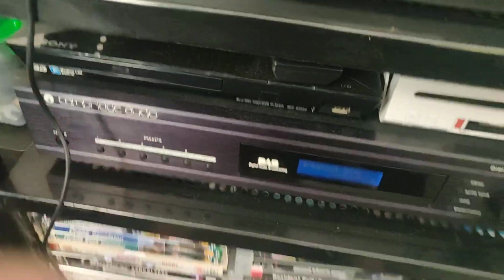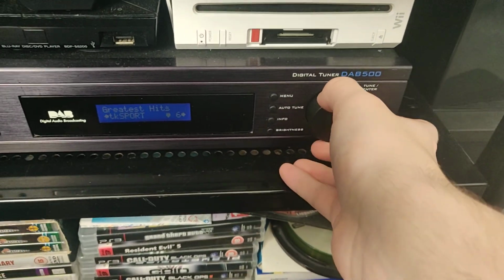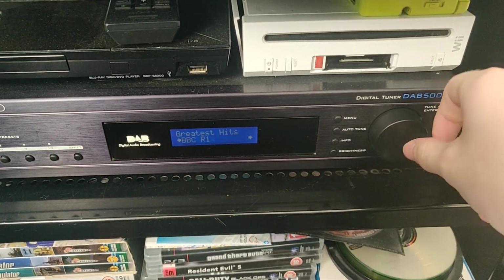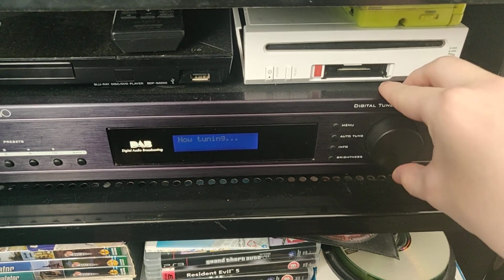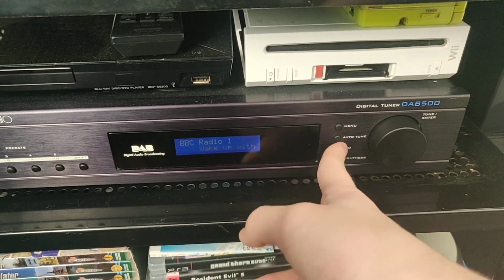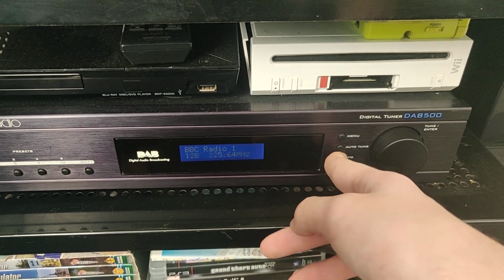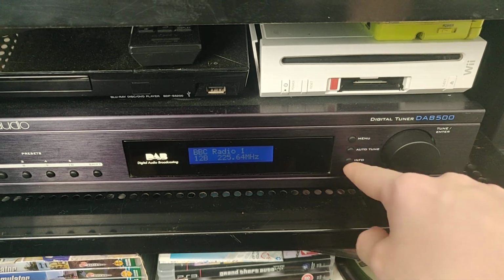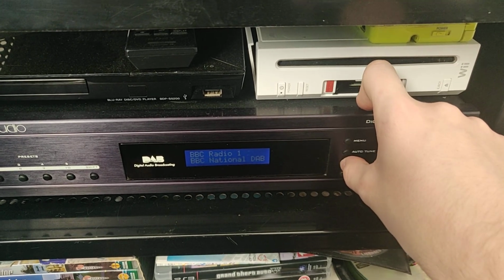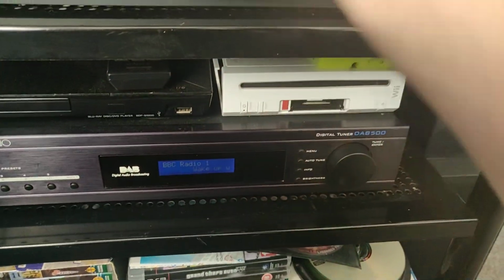Alright, so what you need to do, obviously to use it, you've got your knob here. You can twist through stations, so to select a station, you just do this. And then you've got your information here, it shows the genre, what it is, the time and the date, signal strength, and it tells you the bit rate of it.